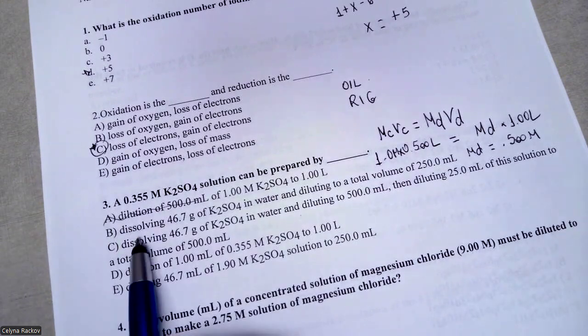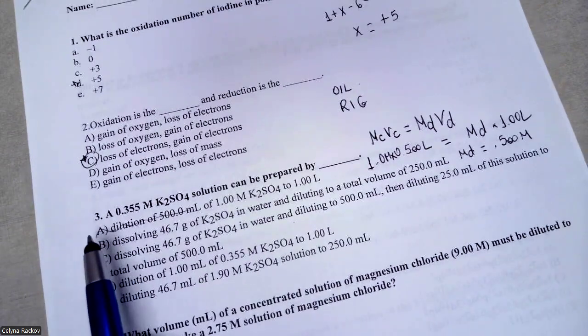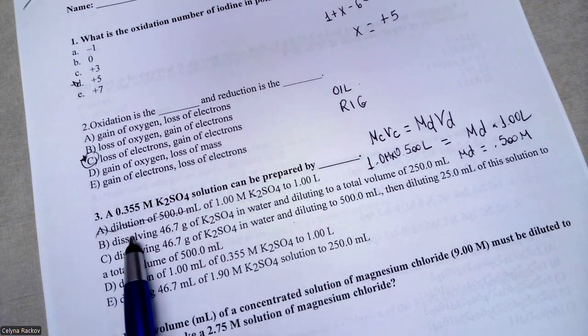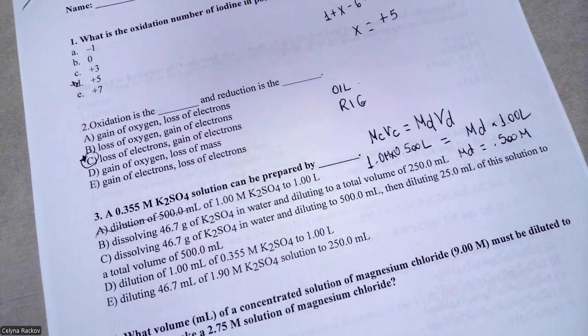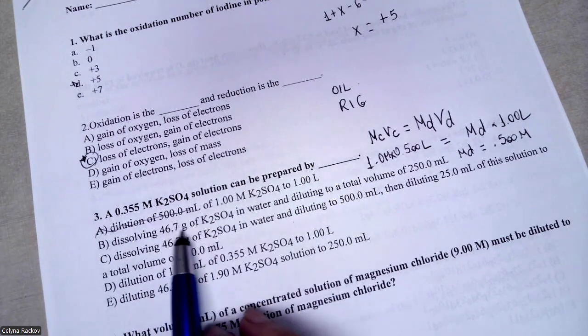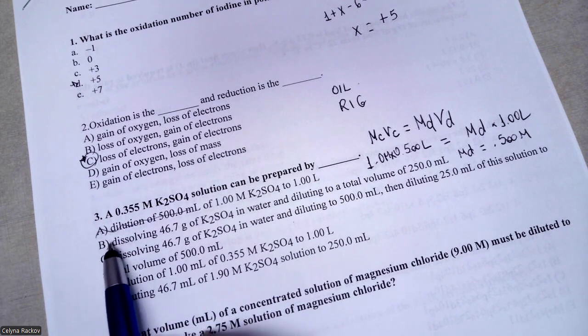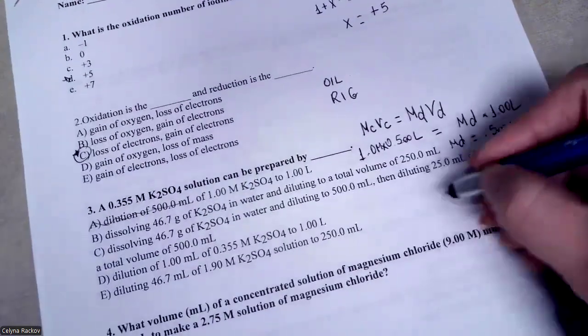So this option B is not about dilution, it's about dissolving. It means making the solution from the mass, right? So in that case here, we are going to use the molarity formula.